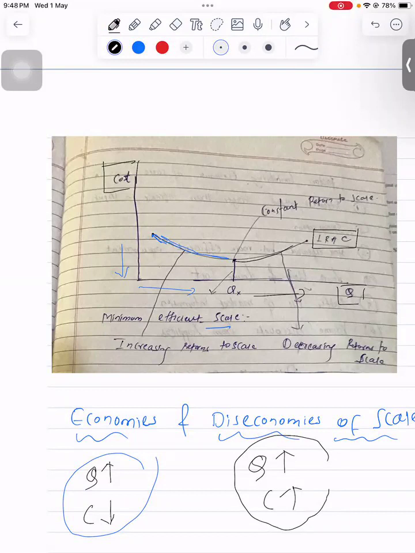And what is at the center? Minimum efficient scale. Just like we have done minimum point. So this is minimum efficient scale. This means you should restrict your production up to minimum efficient scale. Do not go beyond minimum efficient scale, because beyond minimum efficient scale, the slope of curve is in up direction. So diseconomies of scale will kick in your production process. Now tell me, you are operating somewhere here on the left side of minimum efficient scale. Look at the red dot. So what you will do? You will increase the production or you will decrease the production.